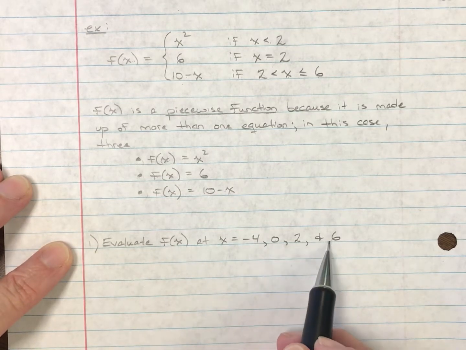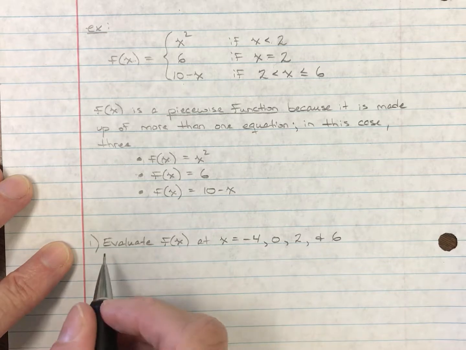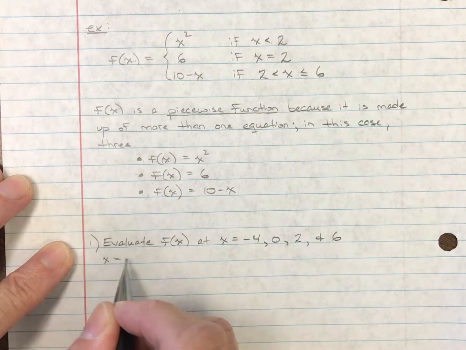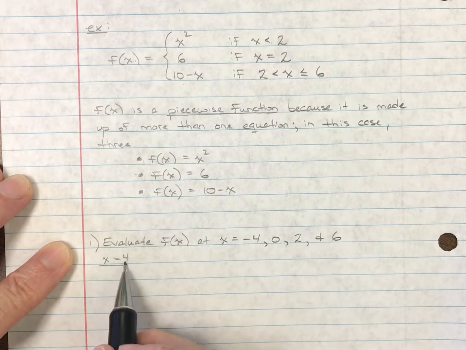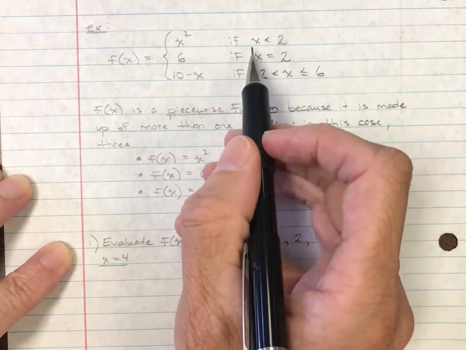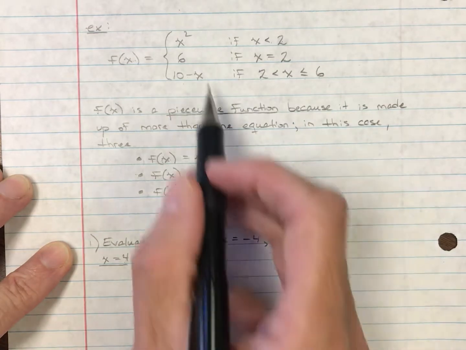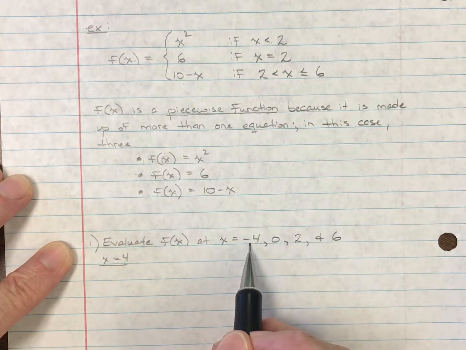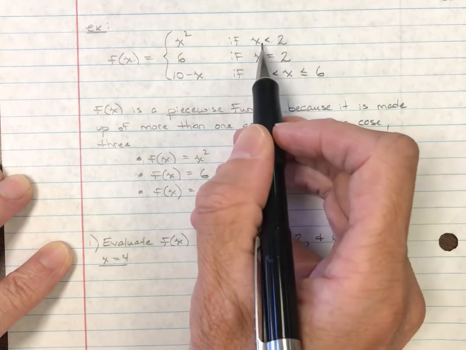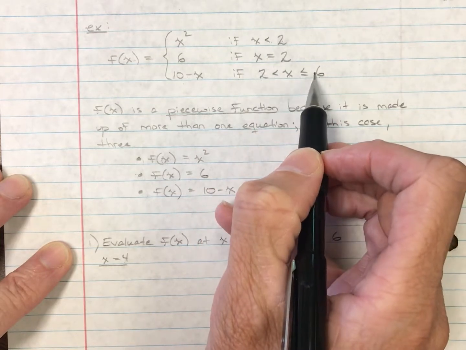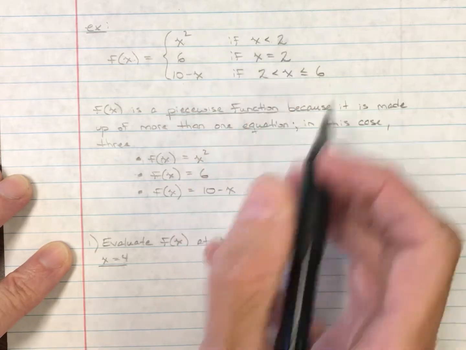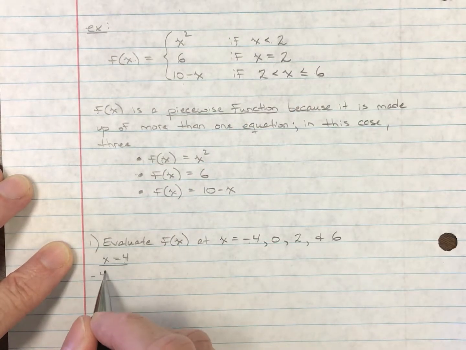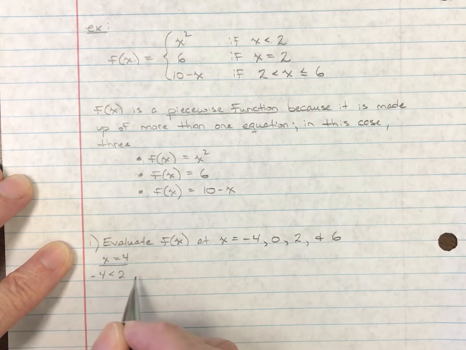Okay, so at x equals -4. We're going to evaluate at x equals -4. It depends upon the input value. The input is -4. The function I want to look at is this function because -4 is less than 2.